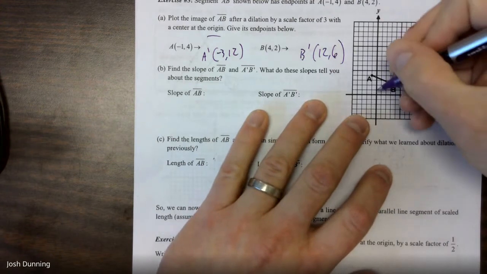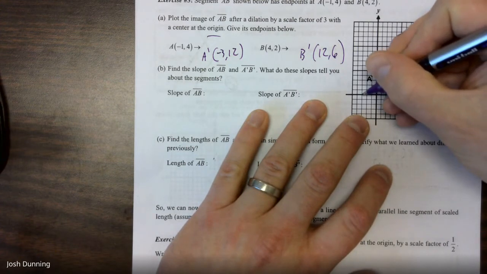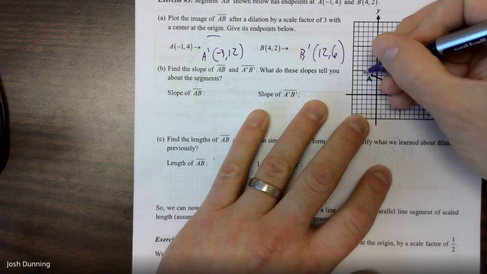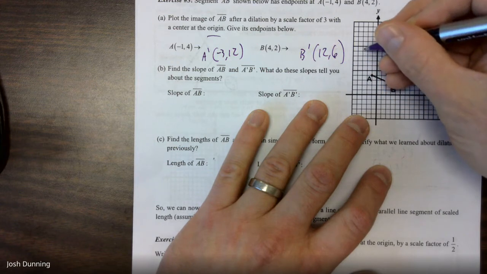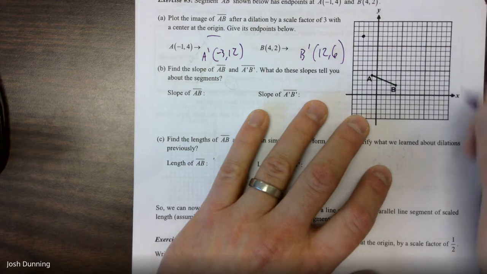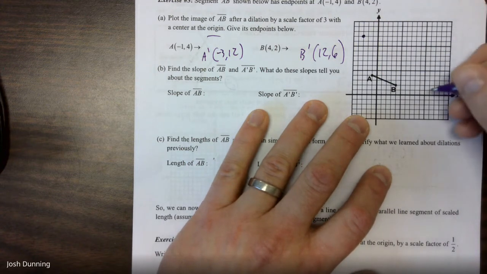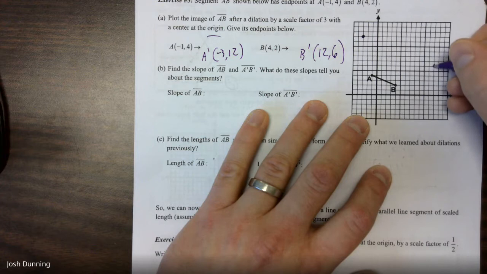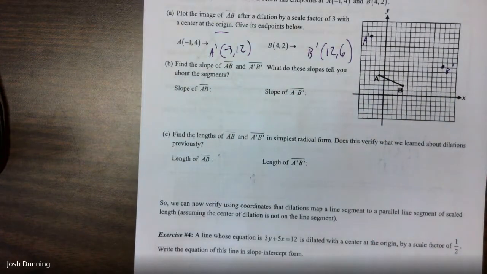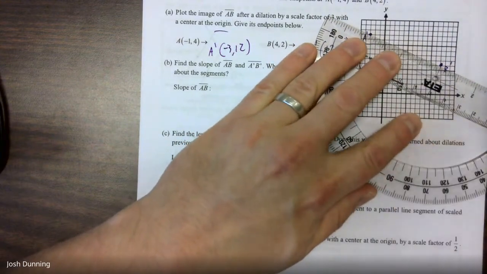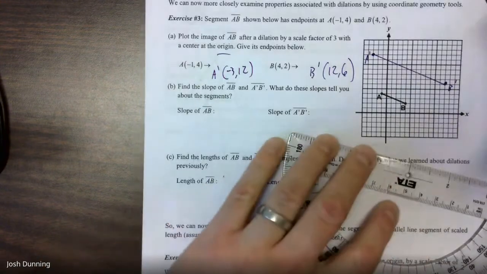So A prime, let's see, negative 1, 2, 3, then 1, 2, 3, 4, 5, 6, 7, 8, 9, 10, 11, 12. And then 12 comma 6. And I don't know if I have a ruler. Here we go. This will work. There.